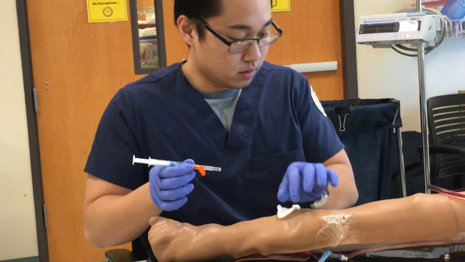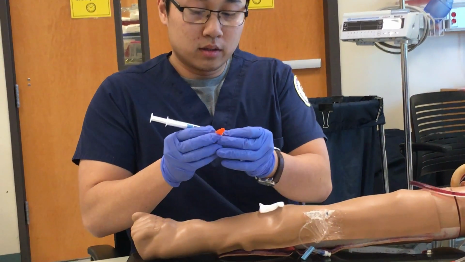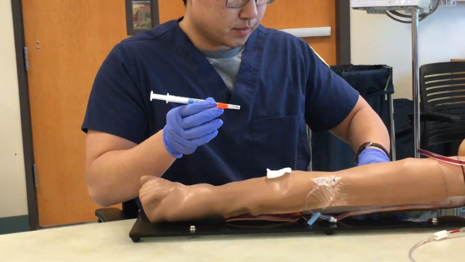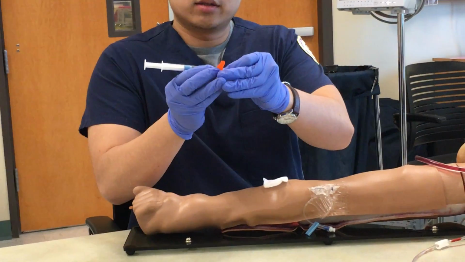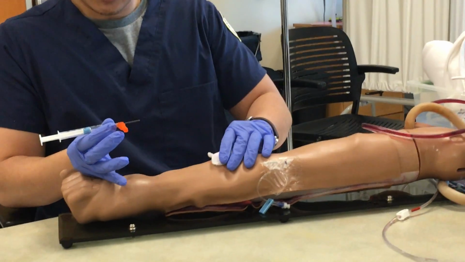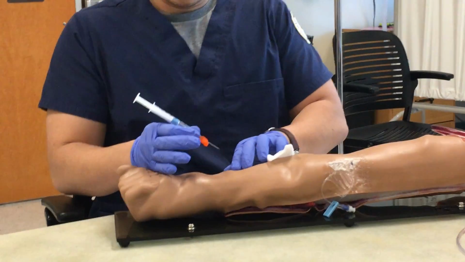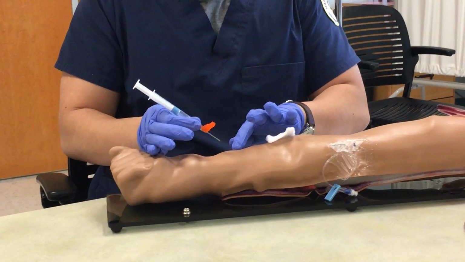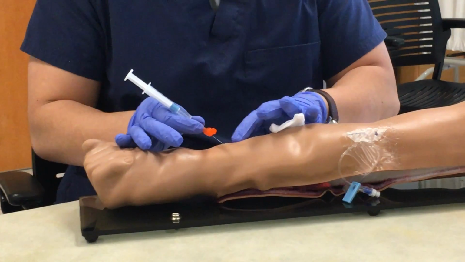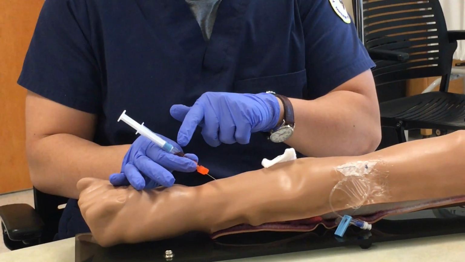Alright, now that everything's all prepared, I'm going to prepare this cap right here, take off the cap from the needle, hyperextend the wrist, and come in at a 45-degree angle. Alright, and now I'm going to stick the patient, and I can tell I hit an artery since it flashed and it's filling relatively quickly.